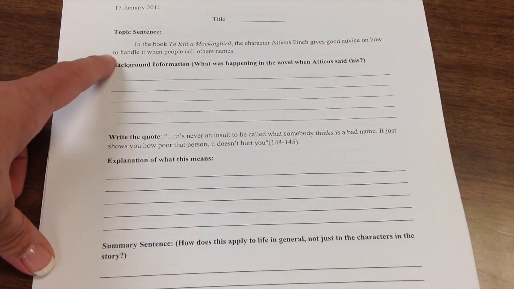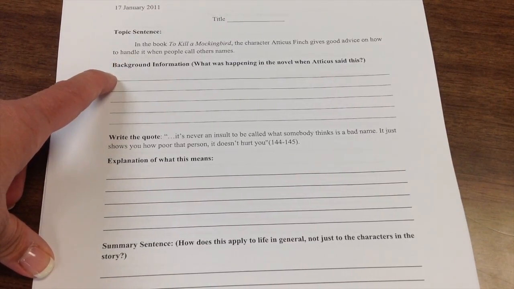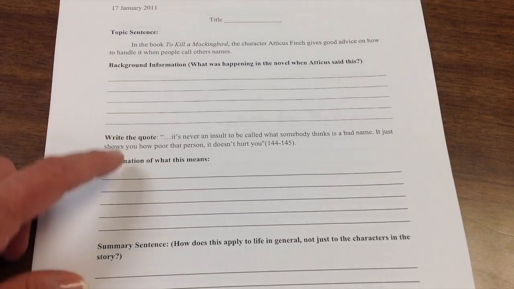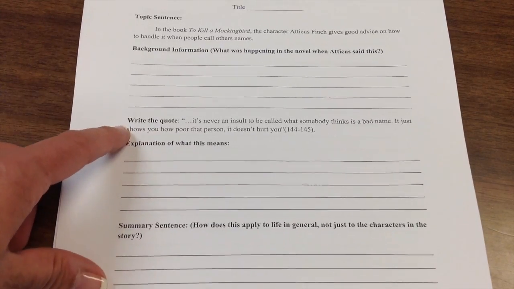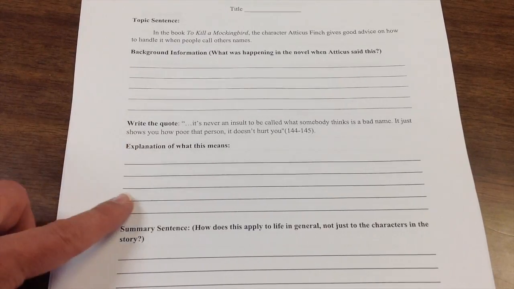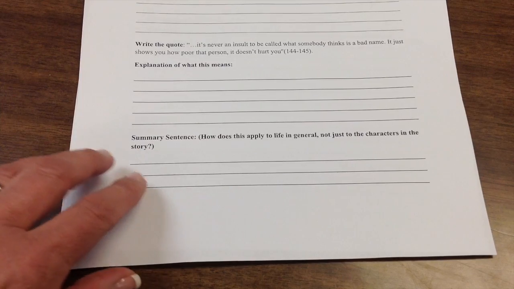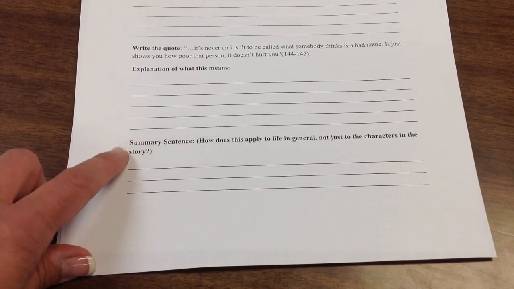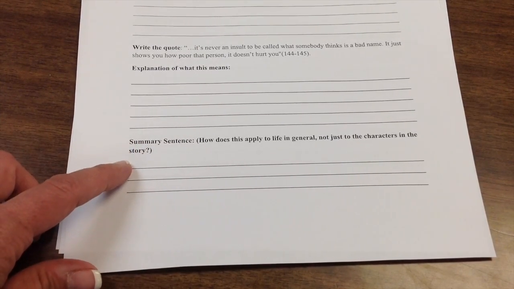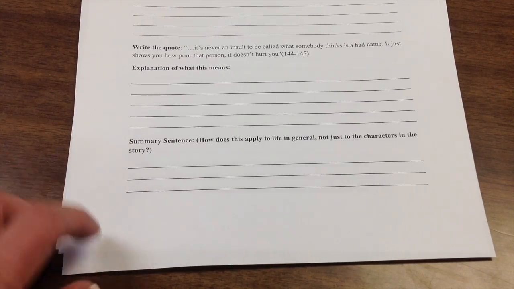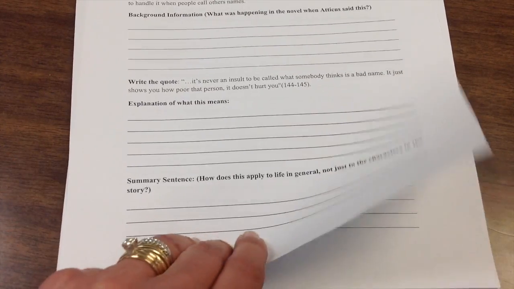So again, we give them the topic sentence, and then we have a prompt here for background information. We give them the quote, and then the page numbers, and then the kids are asked to explain what the quote means in their own words. Prompting them to give a summary sentence. A lot of kids don't know how to write a summary sentence, so you would give them that prompting question, how does this apply to life in general, and so forth.